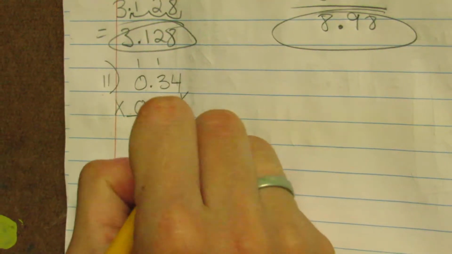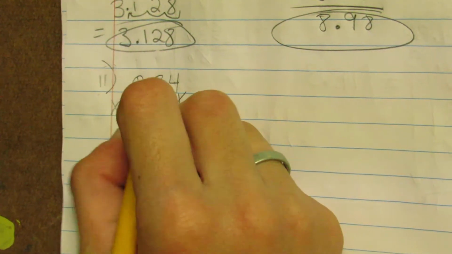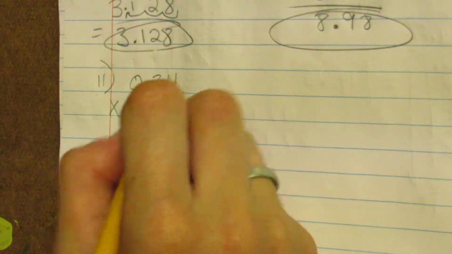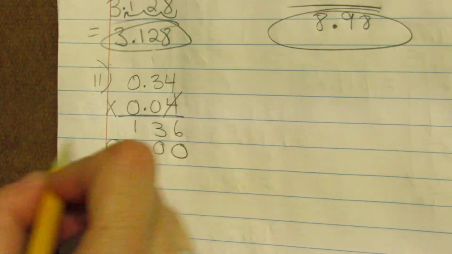Cross this out, add my placeholder, and I'm going to erase these numbers from my previous digit from 4. That way I don't get confused later on. 0 times 4 is 0. 0 times 3 is 0, and 0 times 0 is 0. I know that's a little bit redundant, but just go ahead and go through each one. That way you don't miss a 0, okay guys?